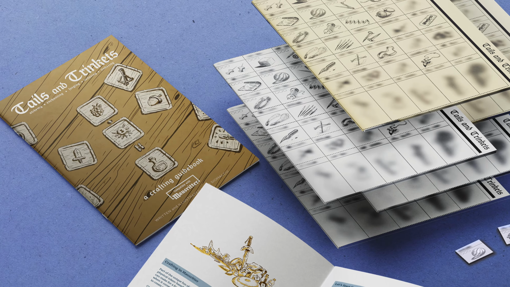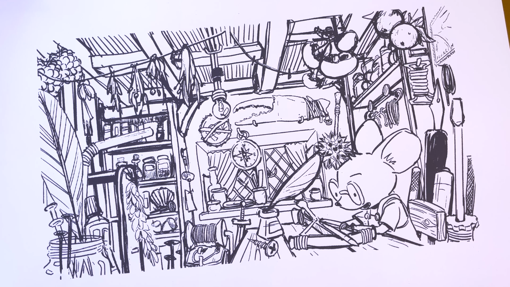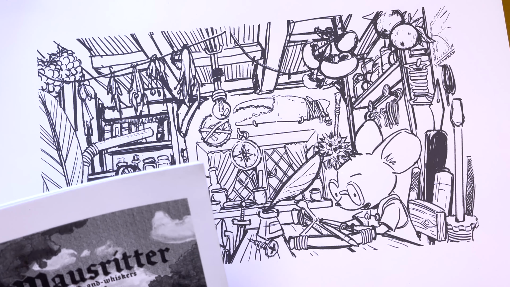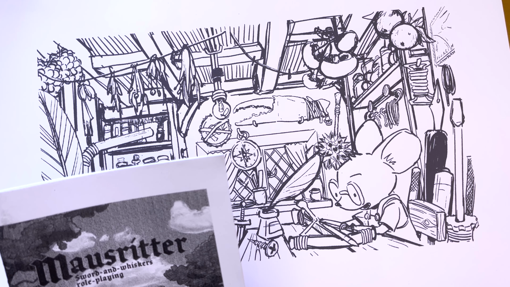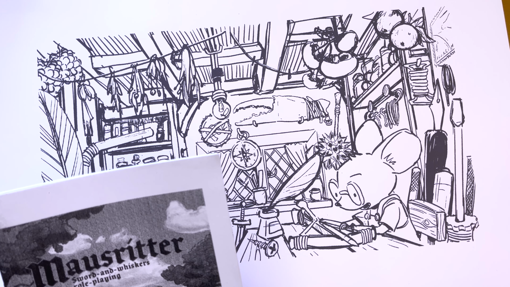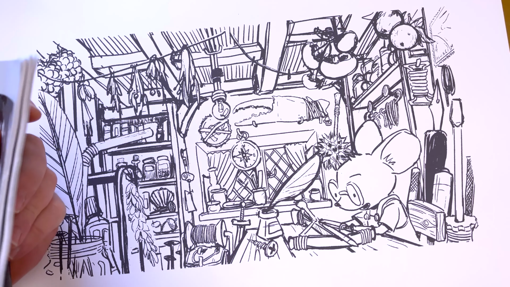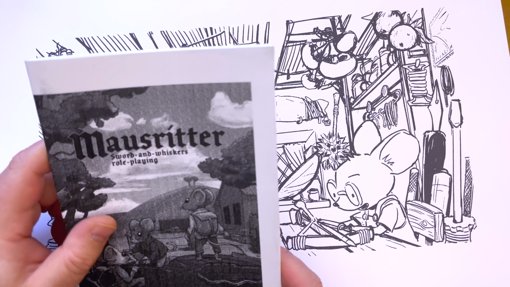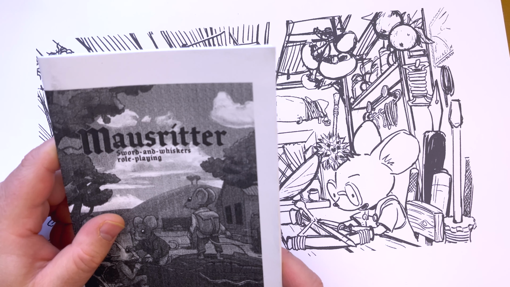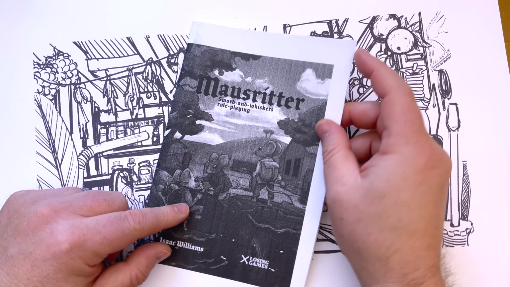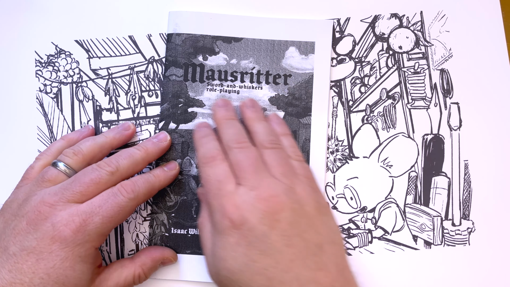My name's Ed. I'm a visual effects artist, cartoonist, and I've been recently getting into role playing games. I usually draw comics, and my kid was getting into Dungeons and Dragons, and I found the rules were a little confusing and a little much for me, and I started discovering all these indie role playing games. And one of them that I've run into was called Mausritter.